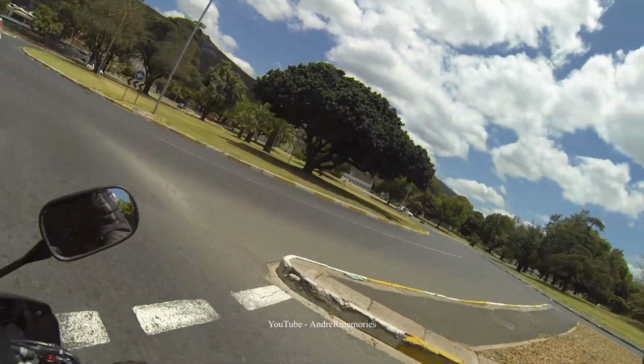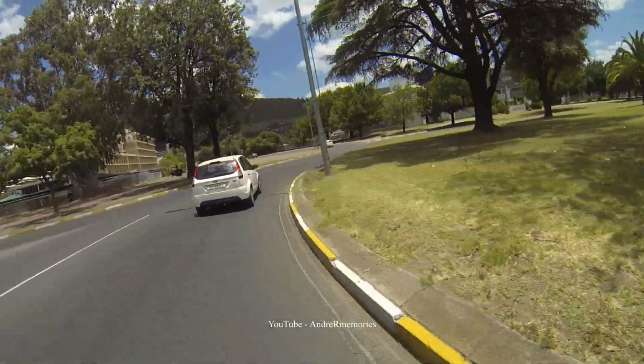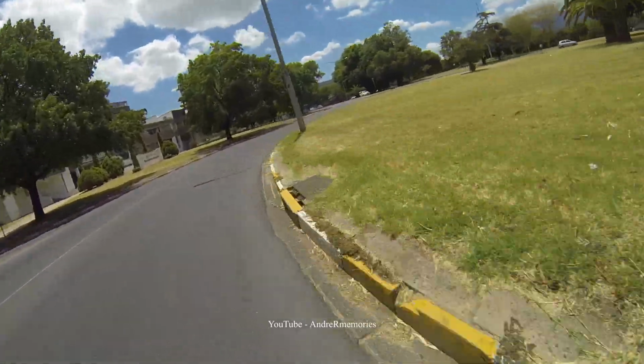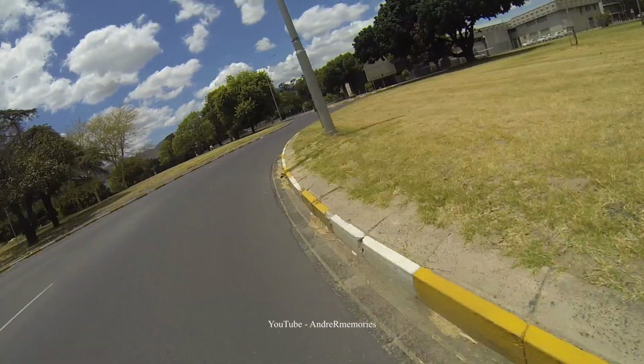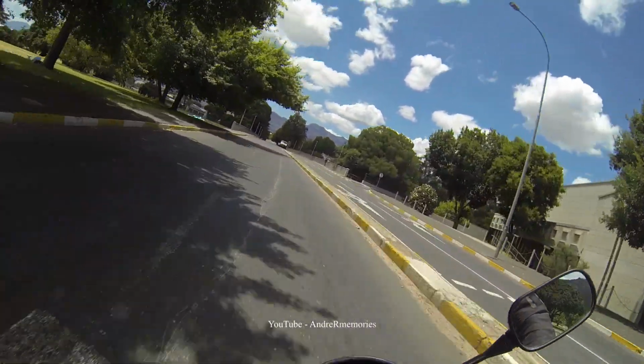Then lastly, for the center lane, you can go all around and go out the way you came in.